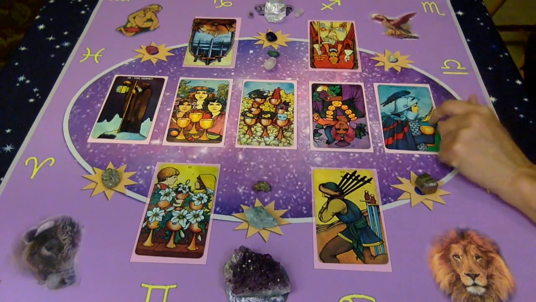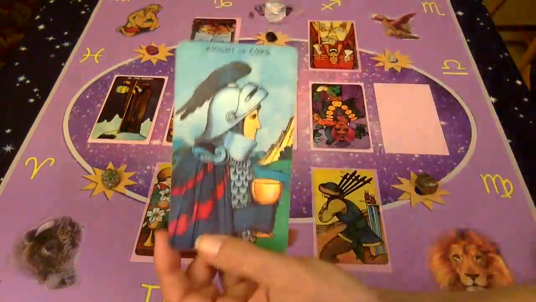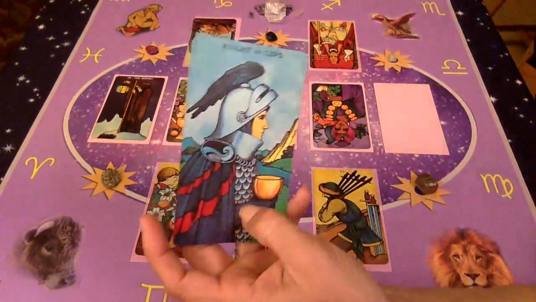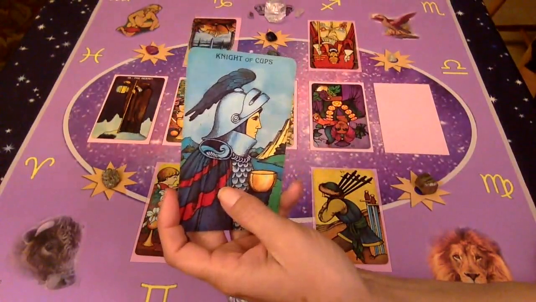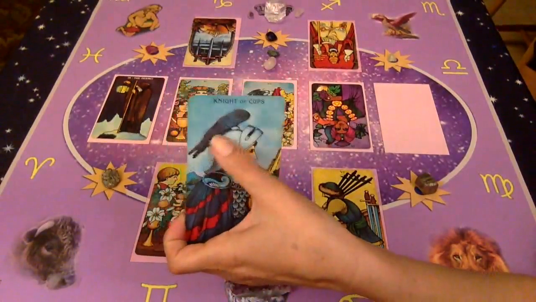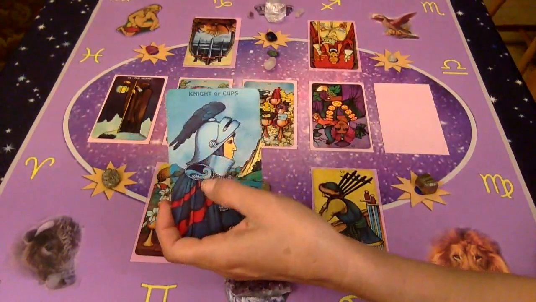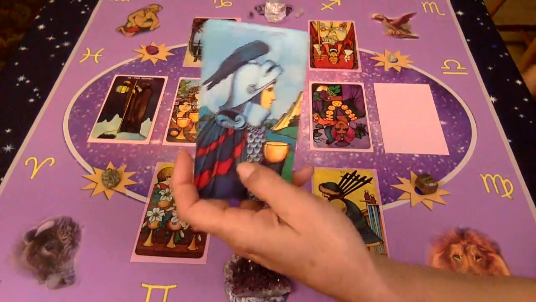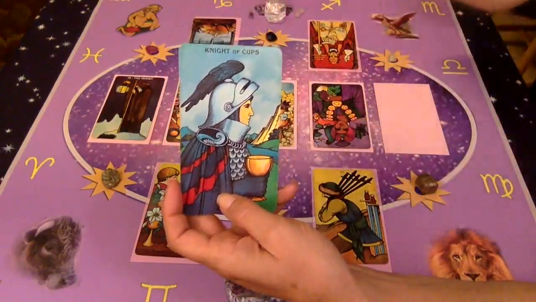Knight of Cups is your highlight. So this could very well be you, Cancer, expressing something. Knight of Cups is usually a water sign. So Cancer, Scorpio, or Pisces. And he's the messenger. You can see he's wearing Hermes' winged helmet here. And Hermes is the messenger god. So it's usually a message of the heart, a message of emotion, because cups represent emotion.